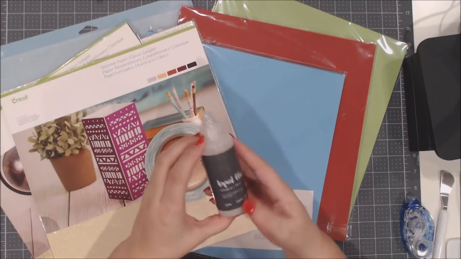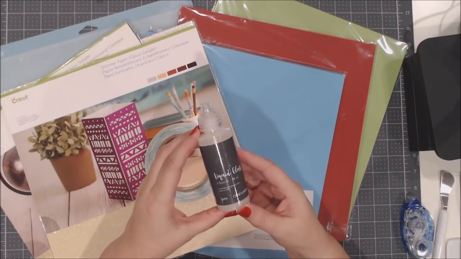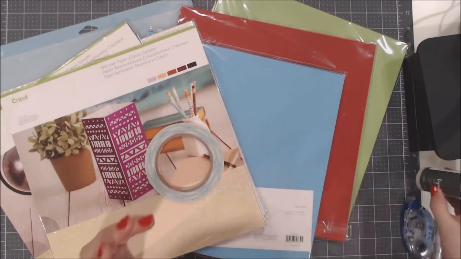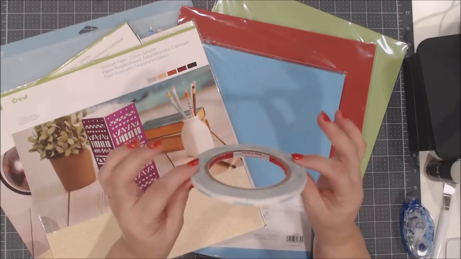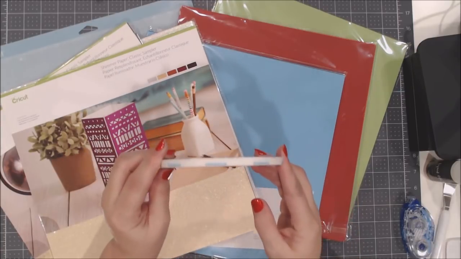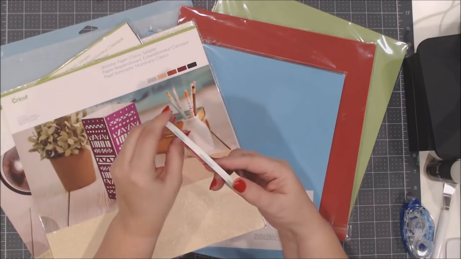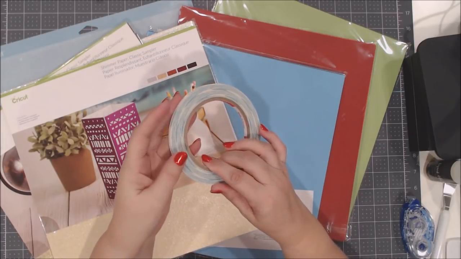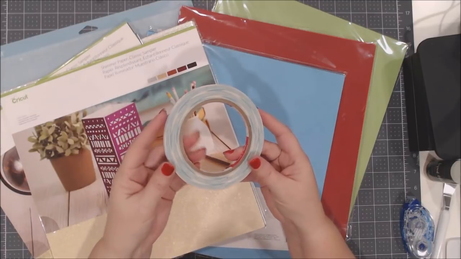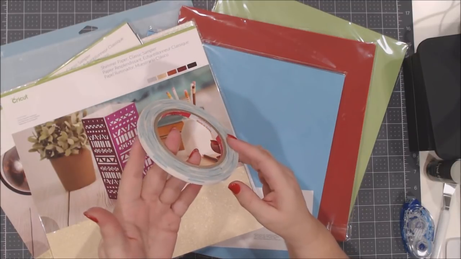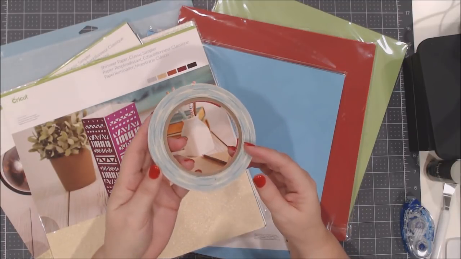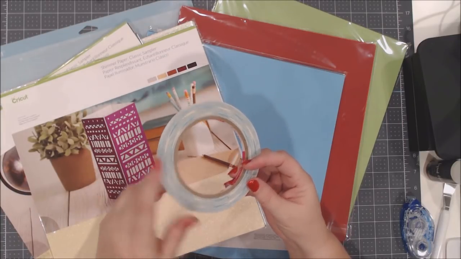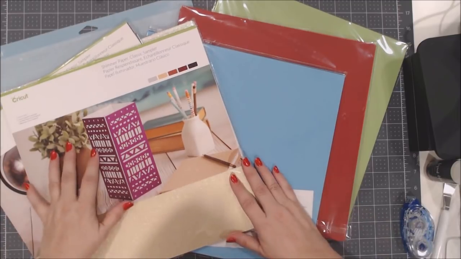Or you can use any, like a Scotch Quick Dry glue would be good to use for that, but you need some kind of liquid glue in your stash. And you need some double-sided tape, okay? So this is double-sided sticky tape. This is a Score Pal tape that I use, and you can use any brand. It's up to you. But when you go to put your envelopes together, you want them to really stick well, particularly if you're going to be putting them in the mail, and this is what we're going to be using that for.